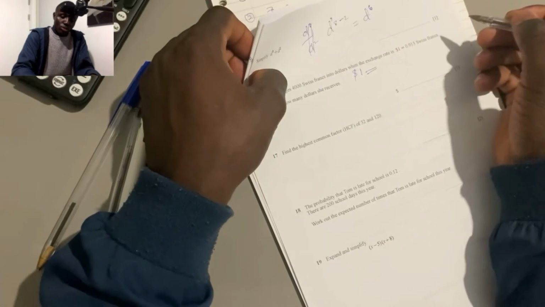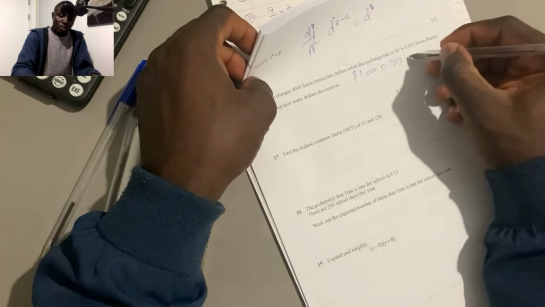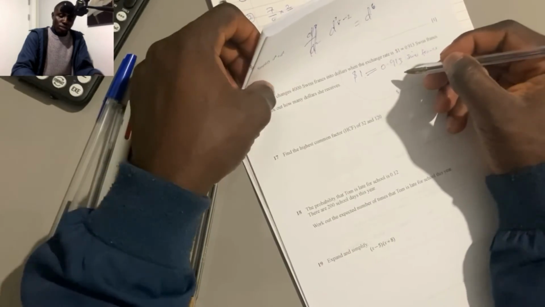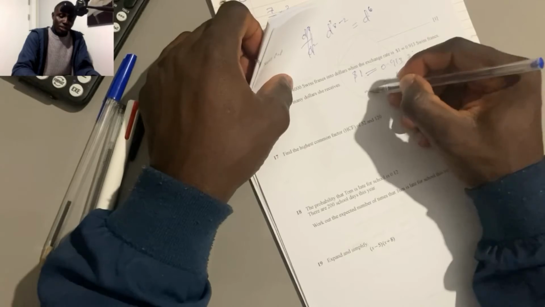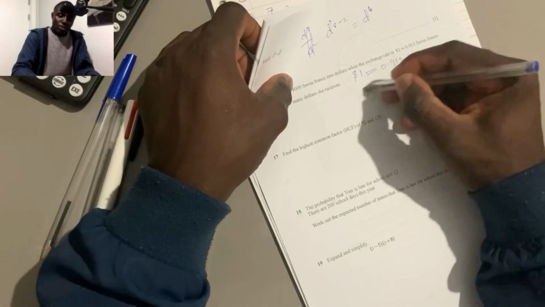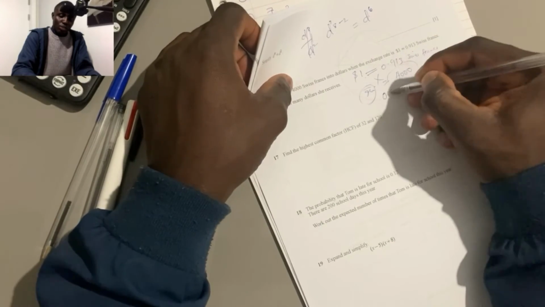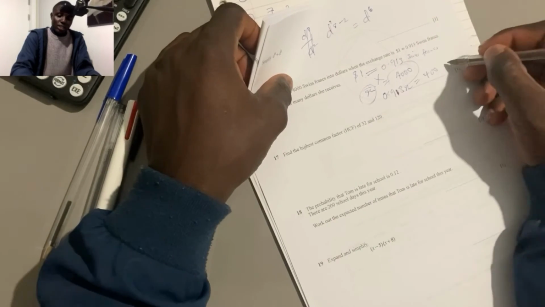We have the dollar rate: $1 to 0.913 Swiss francs. So we have 400 Swiss francs. Mady changes 400 Swiss francs into dollars. 400 will now be represented as x. You don't know how much of this will be in dollars. So you cross multiply: 0.913x equals 400 times 1 in dollar.